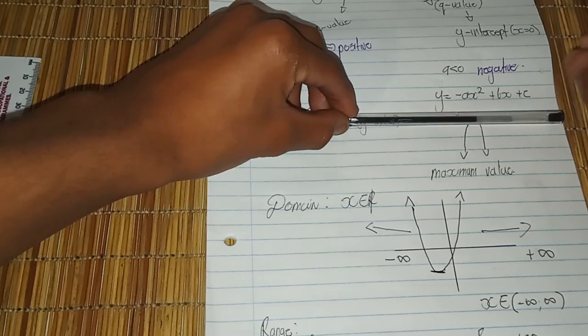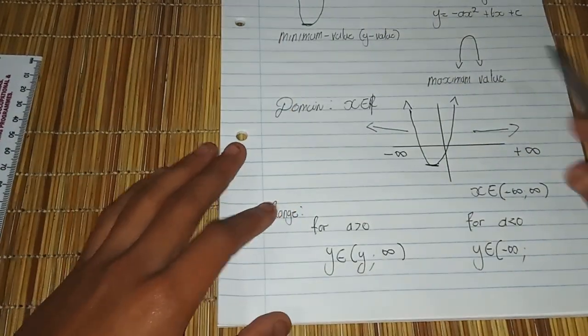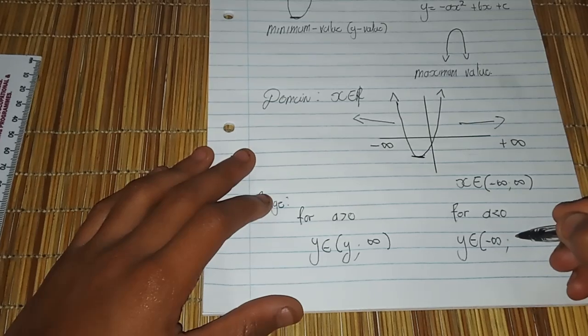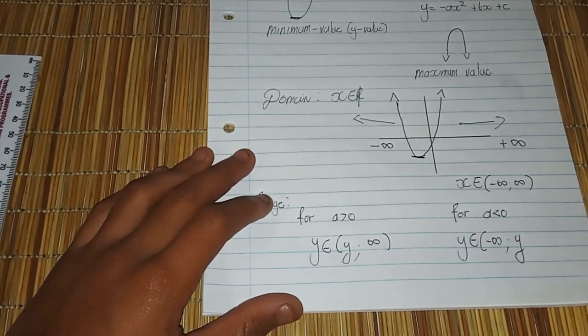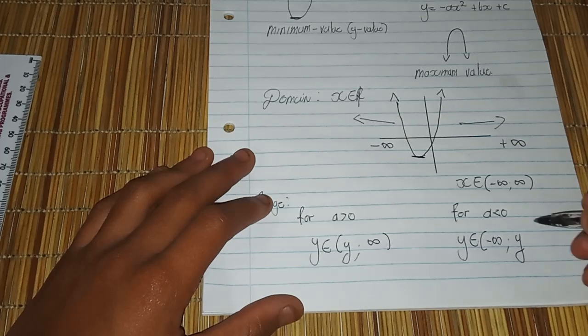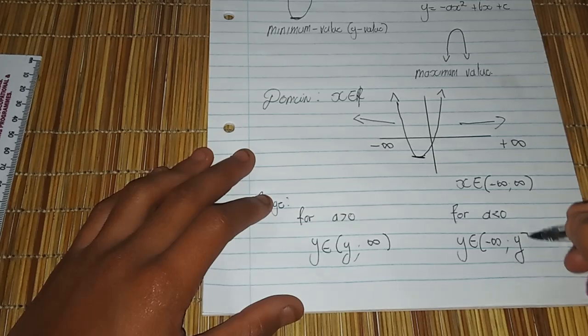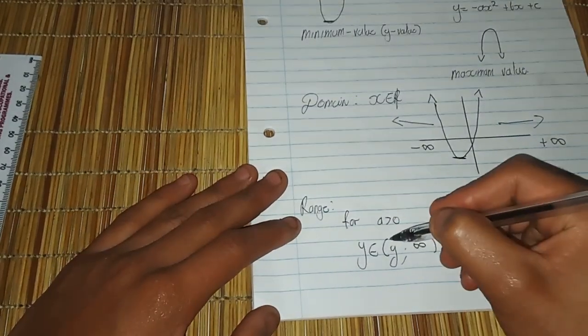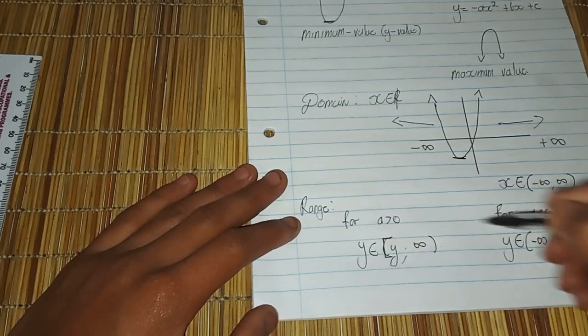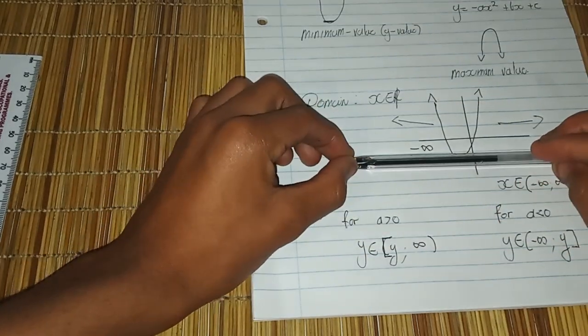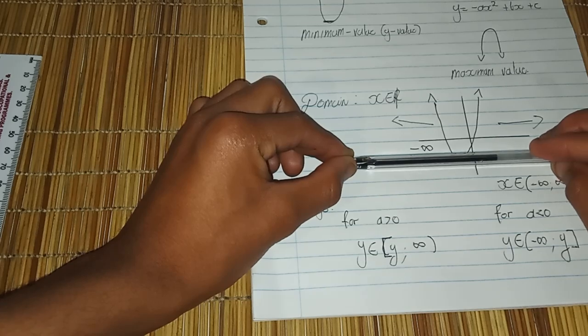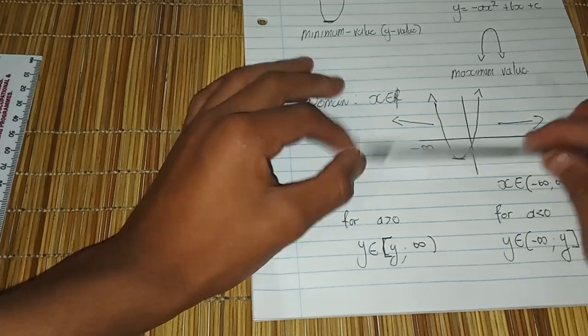It has a certain maximum value. I made a mistake that I'm going to fix now. Because we know the certain maximum value, because it's the y coordinate for the turning point, and we know that it stops there, we're going to give it a square bracket. Same for here, it's supposed to be a square bracket. So sorry. A square bracket because we know that minimum value, because we can calculate it using the turning point formula. I hope you understand.